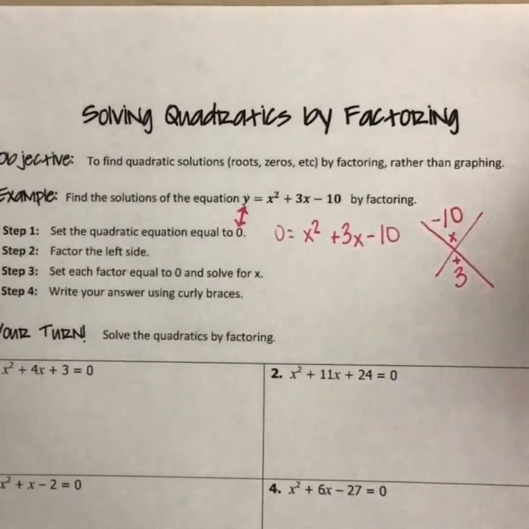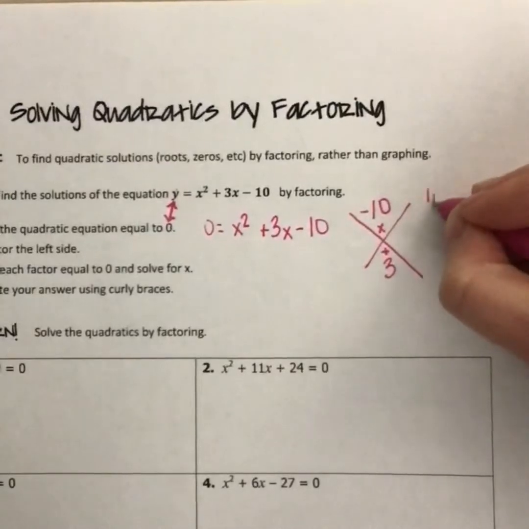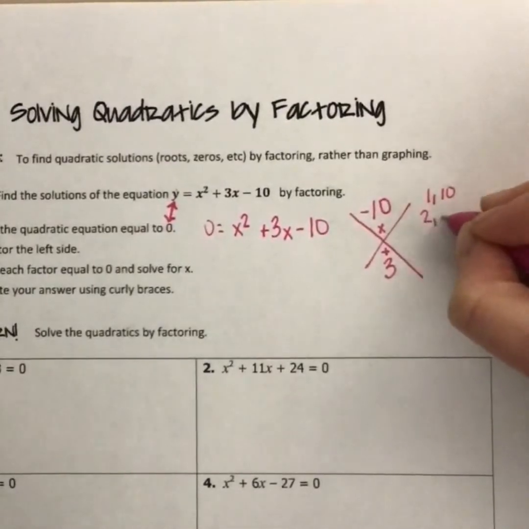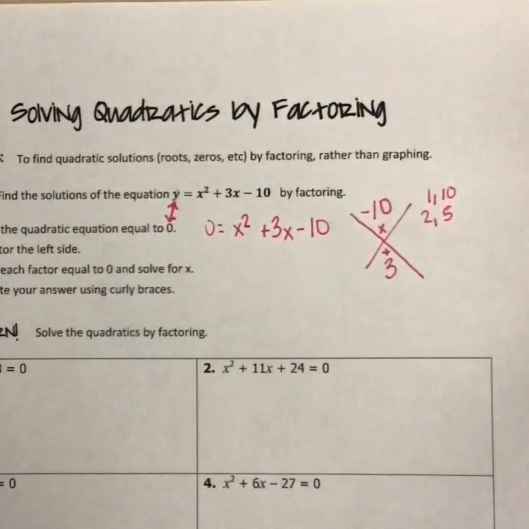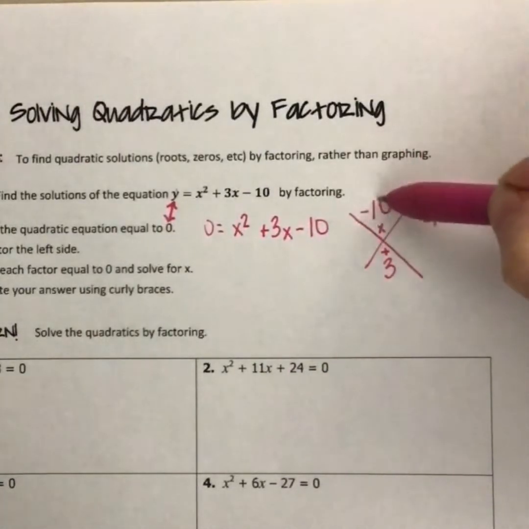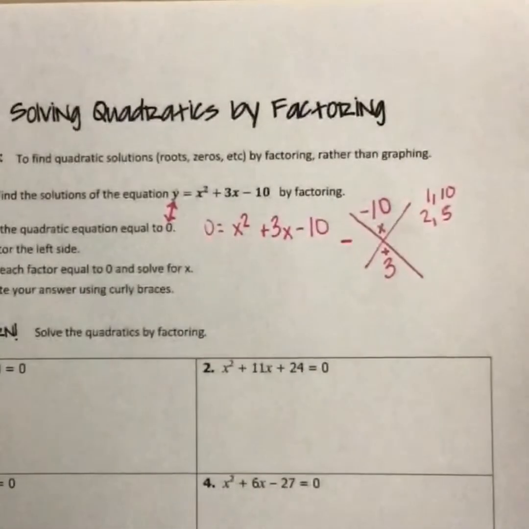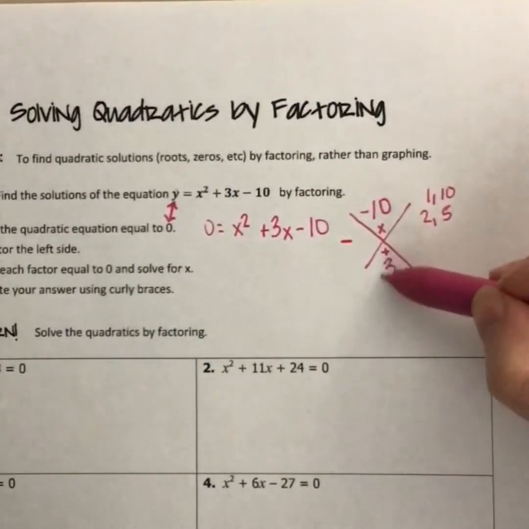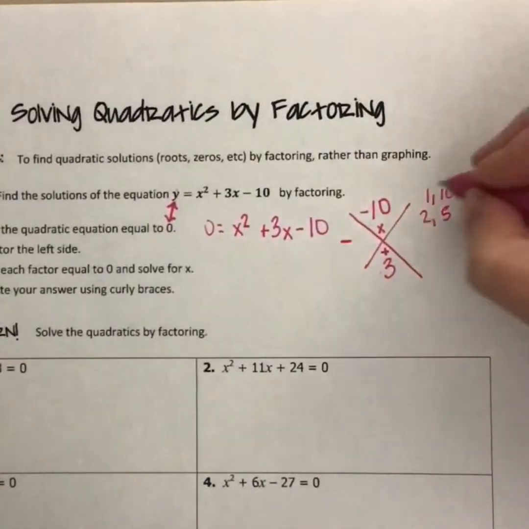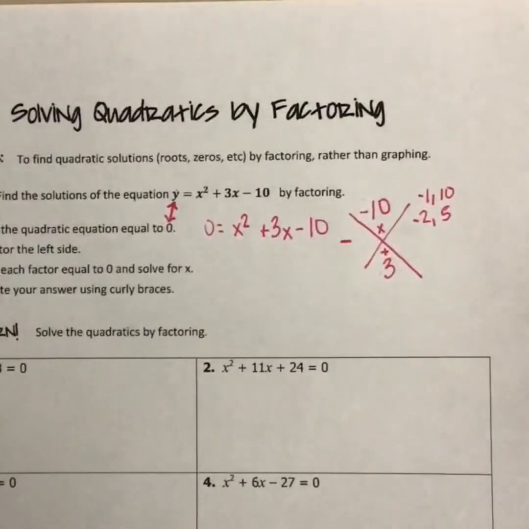So let's go ahead and list our factors for 10. We've got 1 and 10. 2 and 5, no 3, no 4, those are all my factors. But now I need a negative 10 when I multiply, so one of these factors is negative, I'll make it the left one. And I want it to be a positive when I add them together, so that tells me that the smaller of my factors is going to be the negative one.